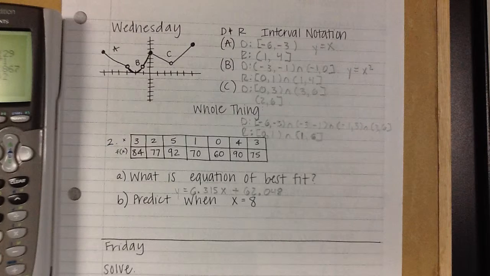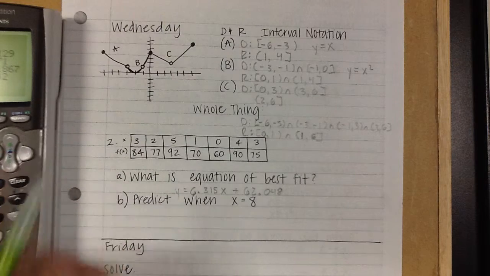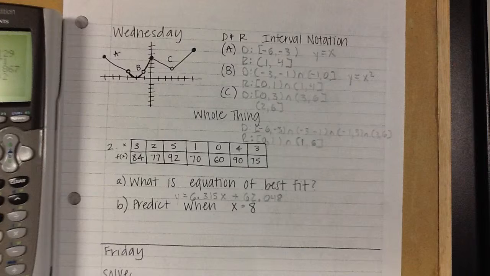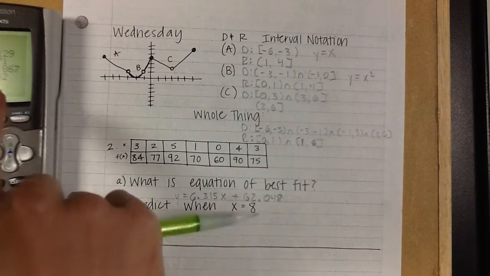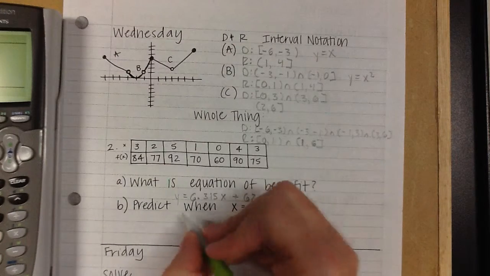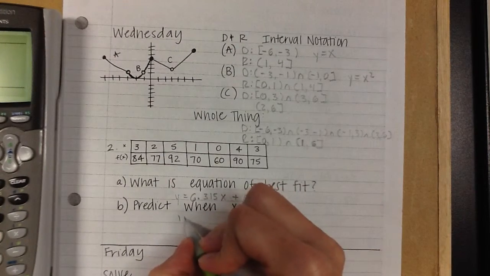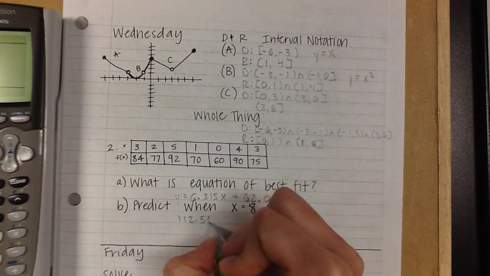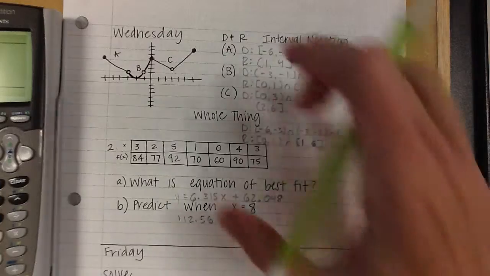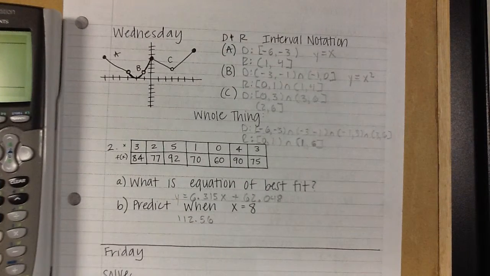Then it says predict when x is 8. Once you have the equation in, when we did alpha trace and put it in y1, it puts the equation in the graph for me. So I can go to my table and go to where x equals 8, and I get 112.56. Questions? We're good? Okay.